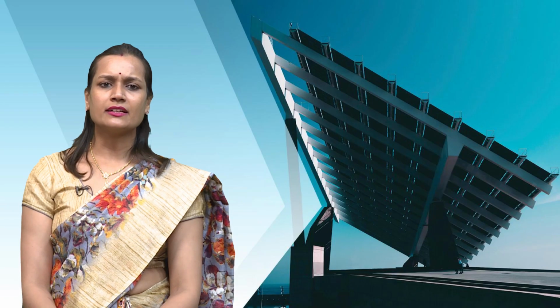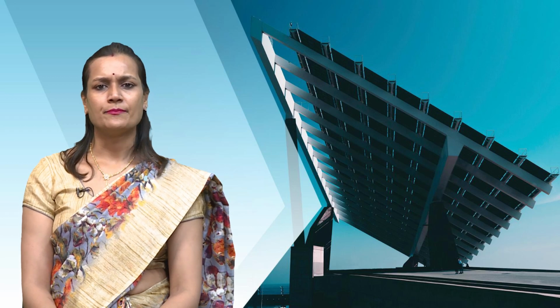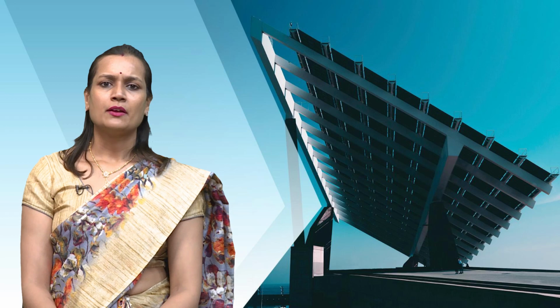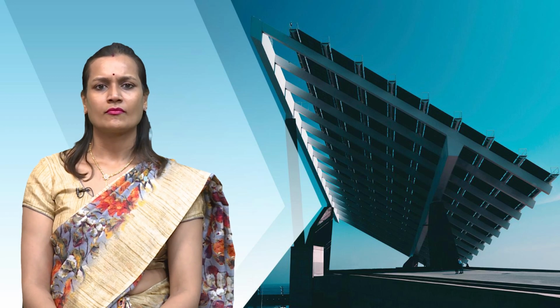Parabolic trough collectors focus sunlight onto a central receiver tube containing a heat transfer fluid. The heated fluid is then used to produce steam, which drives a turbine to generate electricity.